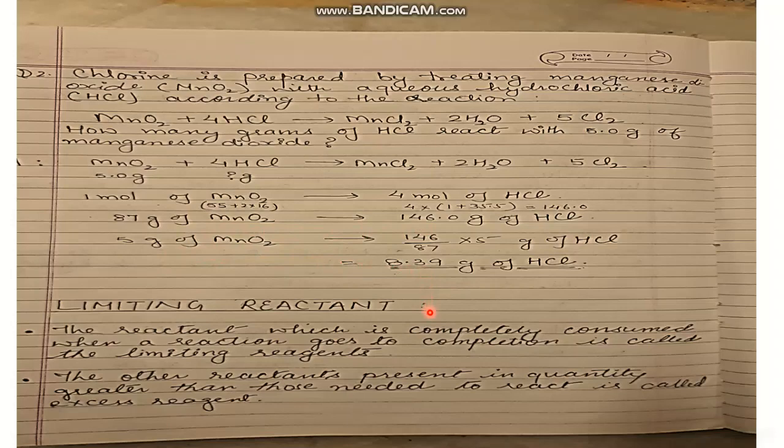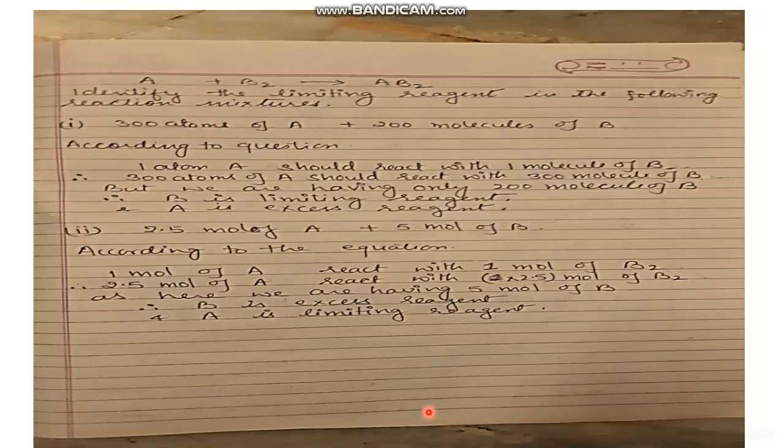Now there comes the limiting reactant. The reactant which is completely consumed when the reaction comes to completion is called the limiting reagent, and the other reactant which is present even after the completion of the reaction, meaning it is in greater amount, is known as the excess reagent.